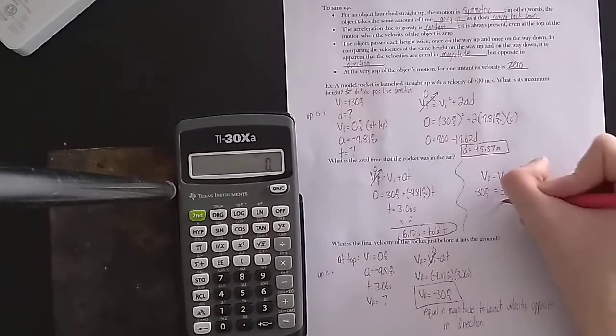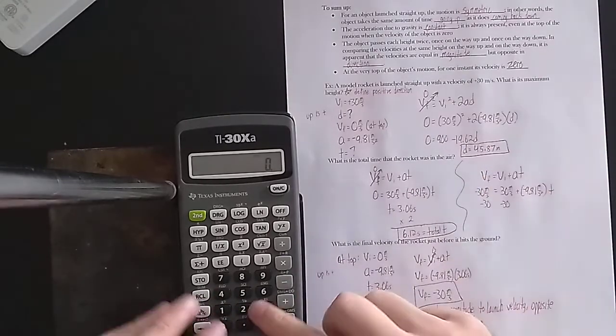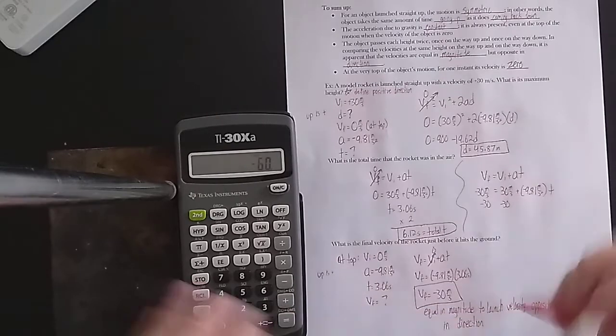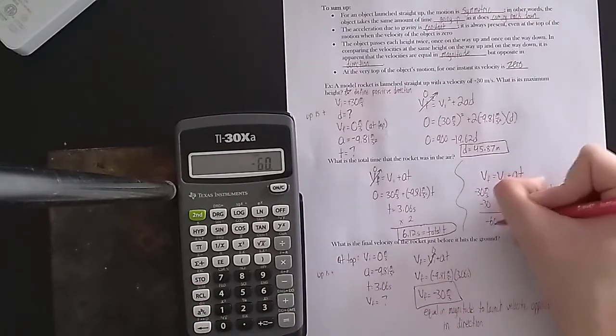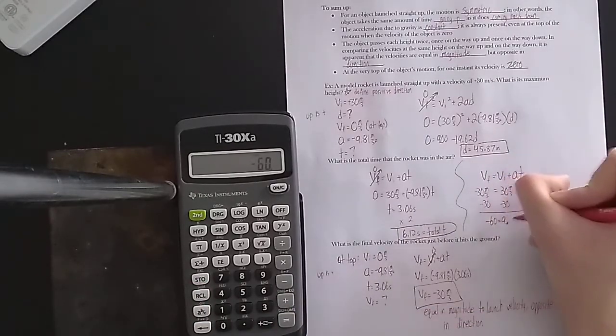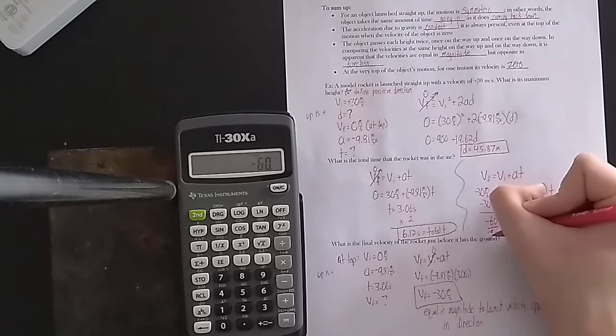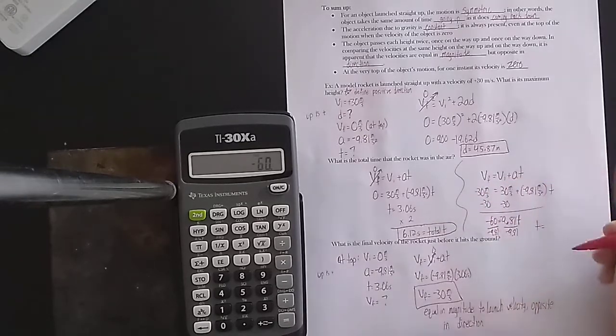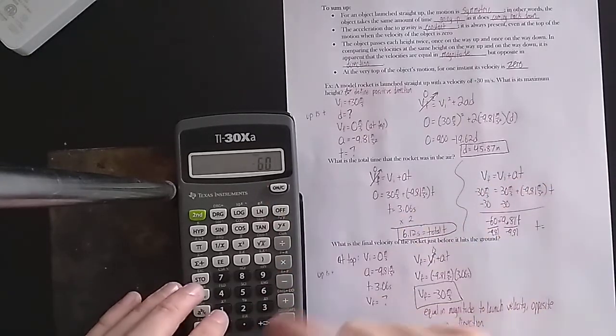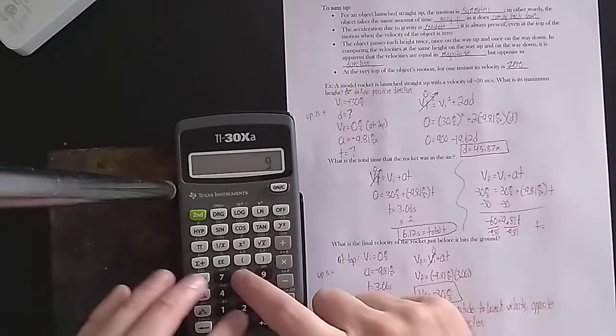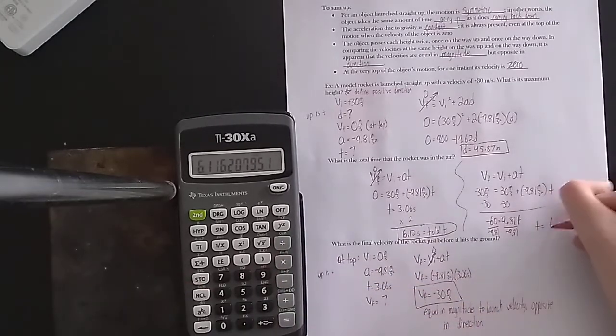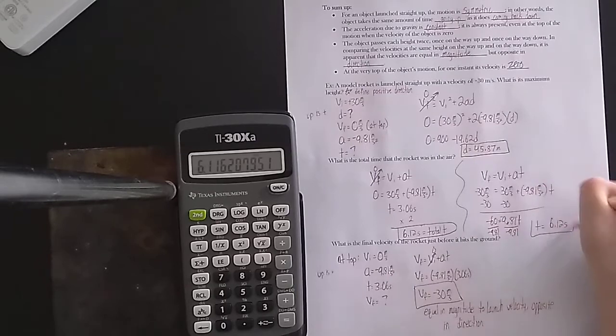I would have to subtract 30 over to the other side. Negative 30 minus 30 is negative 60. Then I divide by negative 9.81. And I get t is equal to 6.12 seconds.